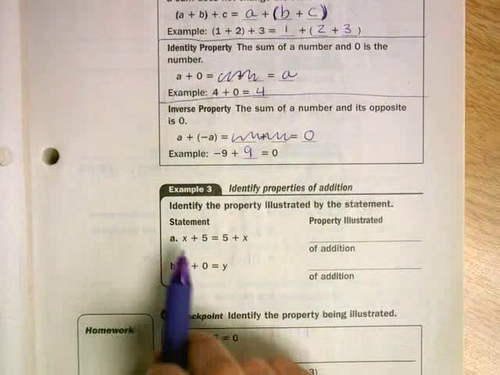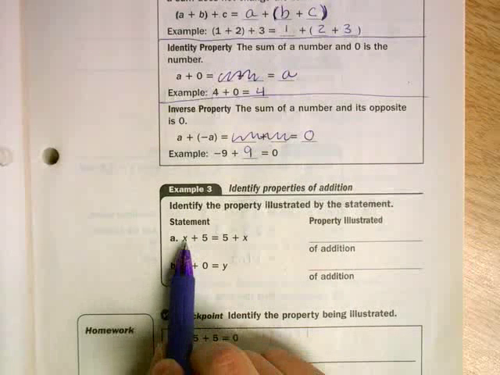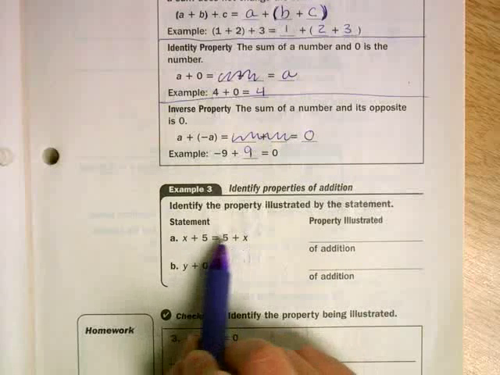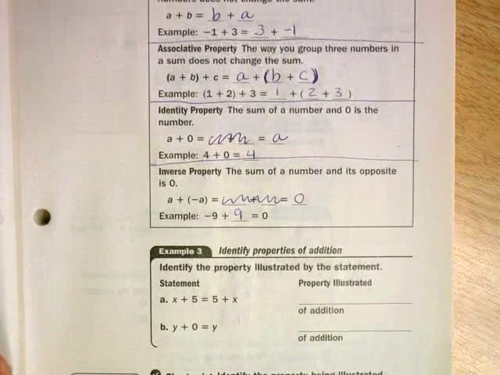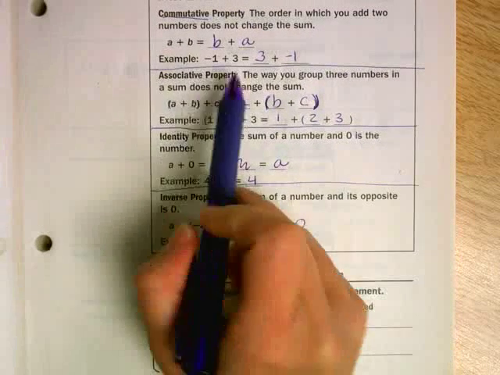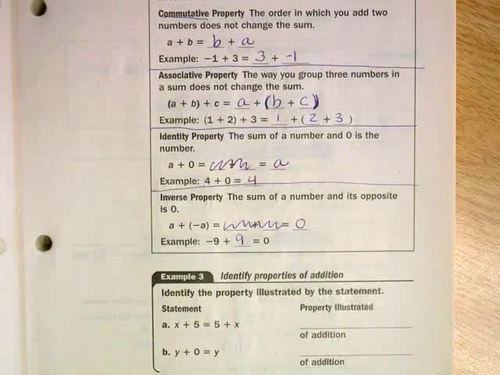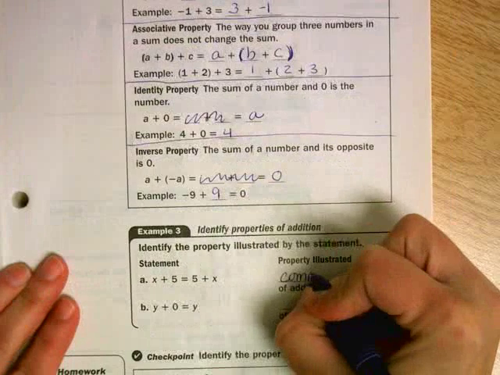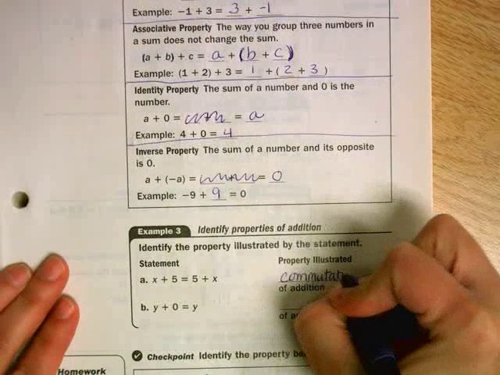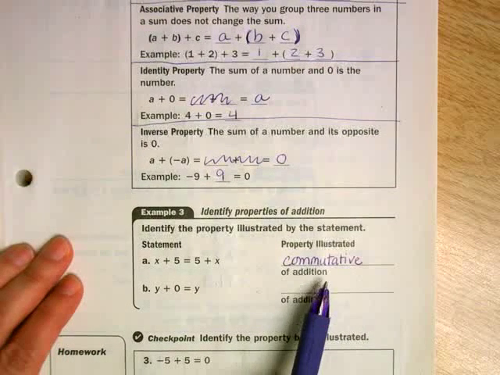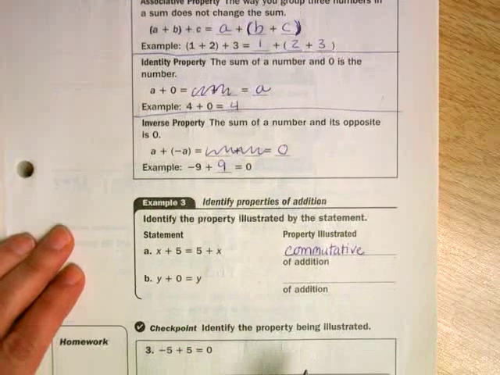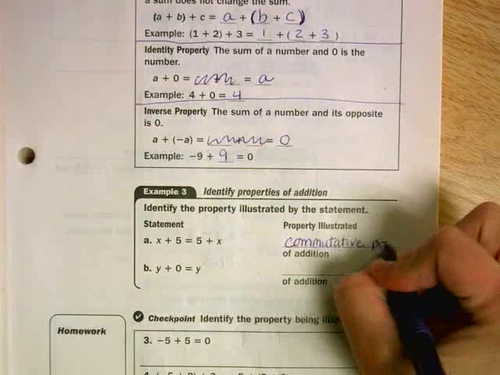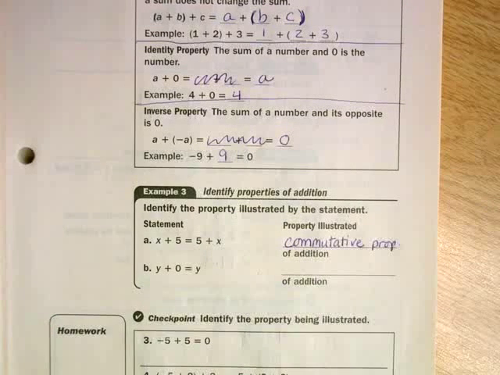All right, looking at these properties, can you identify the property? X plus 5 is the same as 5 plus X. That means that it doesn't matter what order you add, it's going to be the same thing. Which property is that going to be? That's our commutative property. You can change the order, and it doesn't matter. Now, I will tell you guys, this is the most commonly misspelled word, commutative. There's no N in there. I get a lot of people that put commutative property of addition. I'll do prop. We can abbreviate that.